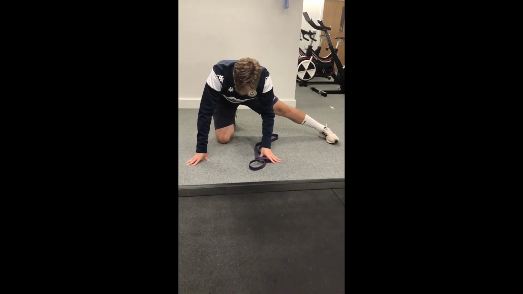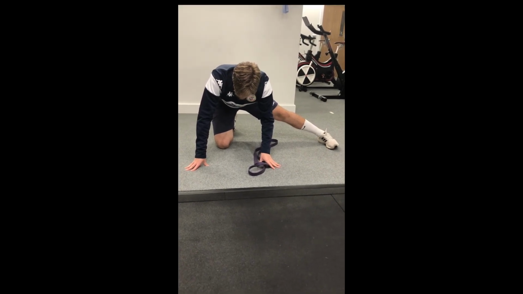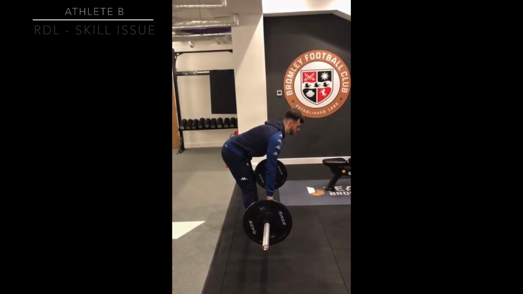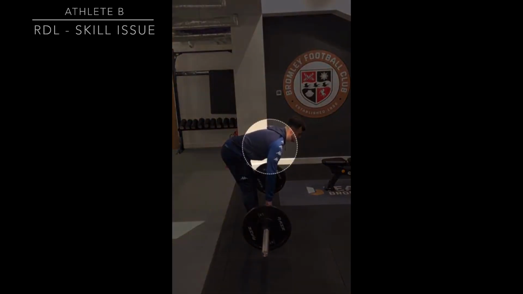These stretches should be coupled with hinge movements and unilateral RDLs, both of which will ensure we maintain the motor control aspect of the RDL. Athlete B will demonstrate a skill issue in the RDL.